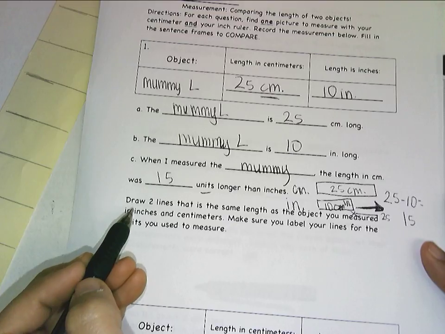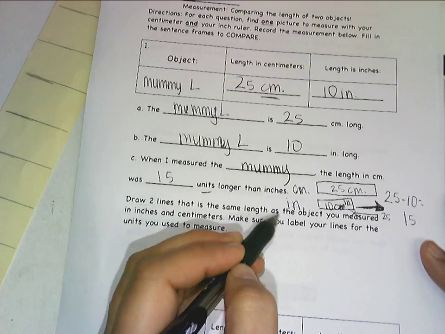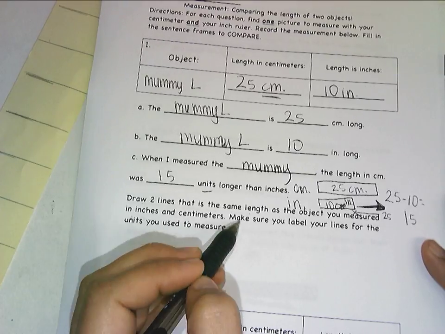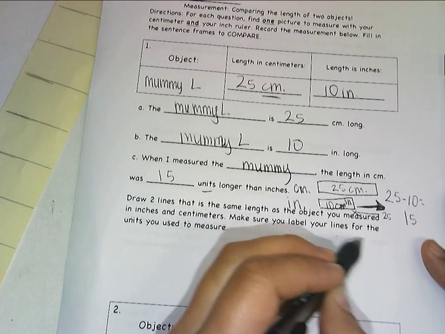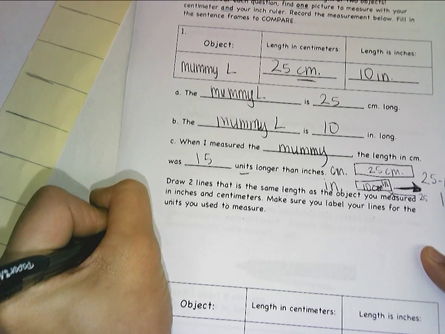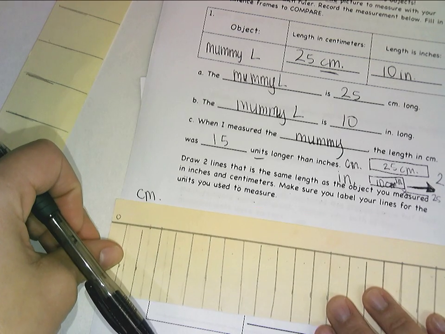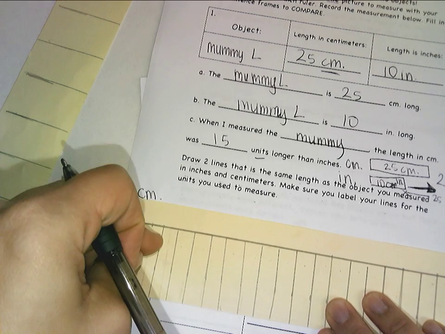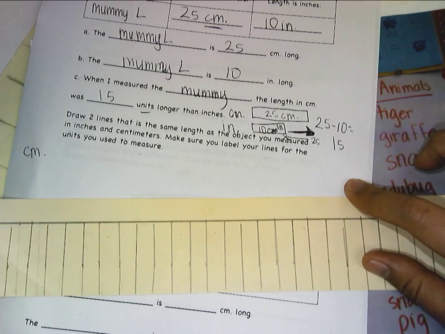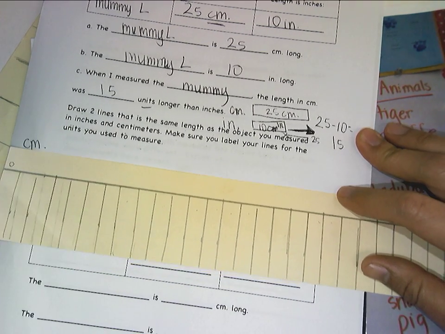Now, here's the next part. Draw two lines that are the same length as the object you measured in inches and centimeters. Make sure you label your lines for the units you used to measure. So, here's my centimeters. I need to draw a line that's 25 centimeters. That might be longer than my paper. That's okay. I'm going to count the units. I'm going to put my finger where I'm supposed to end, and then I'm going to draw the line. So I'm going to count 25 spaces for the centimeters.